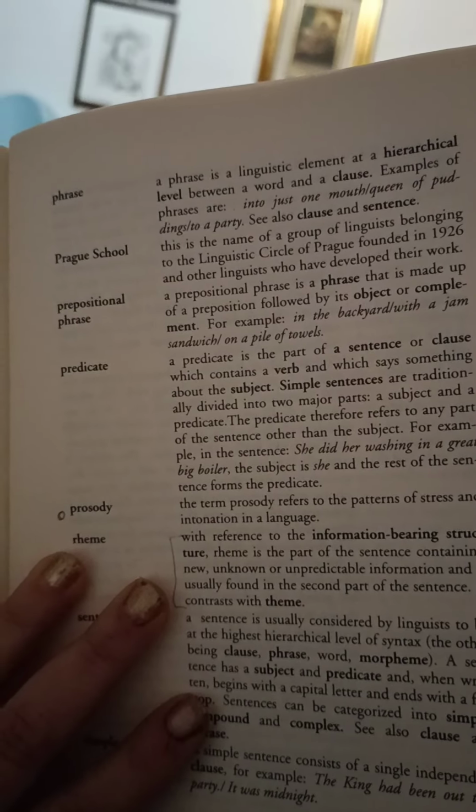Predicate is the part of a sentence or clause which contains a verb and says something about the subject. Simple sentences are traditionally divided into two major parts, a subject and a predicate. Predicate therefore refers to any part of the sentence other than the subject. For example, in the sentence "She did her washing in a great big boiler," the subject is "she," and the rest of the sentence is the predicate.